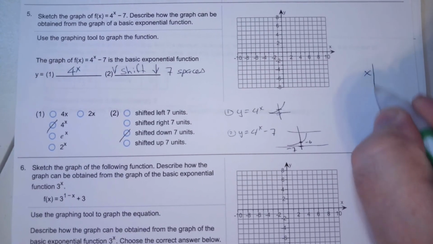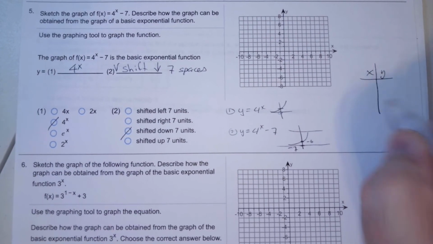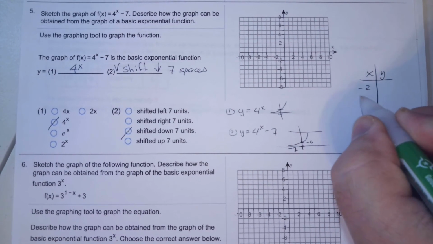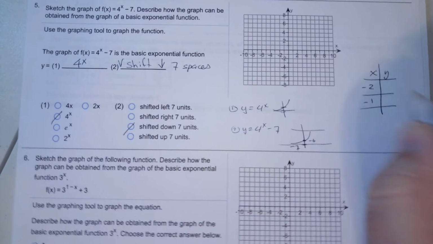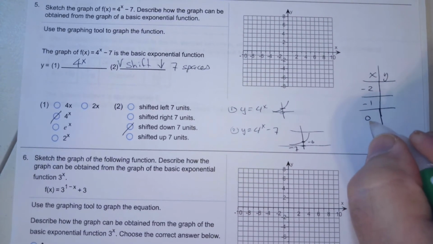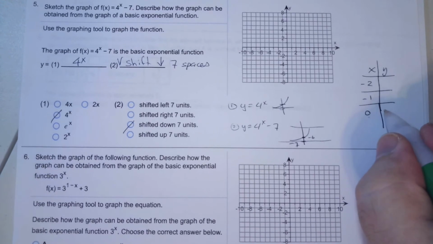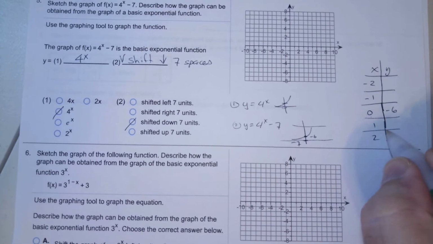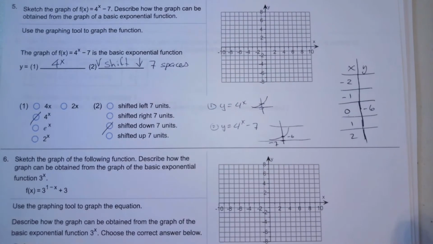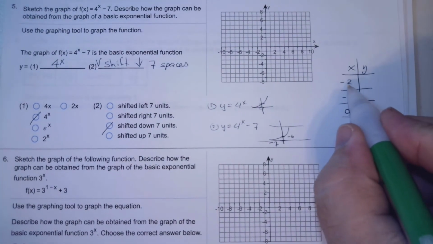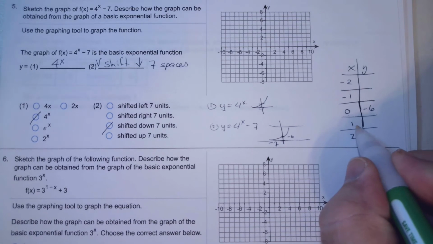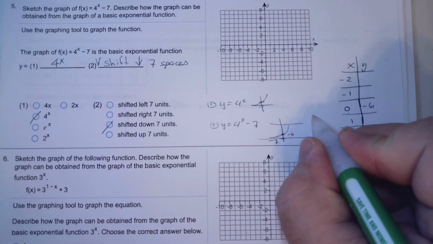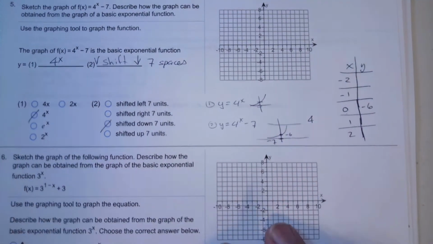You create a table. X is -2, -1. We notice at 0, it's at -6. So, when x is 1, well, let me get some scratch paper here, I'll show it to you.